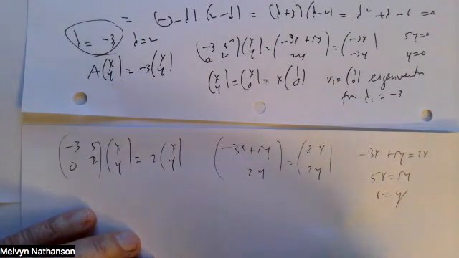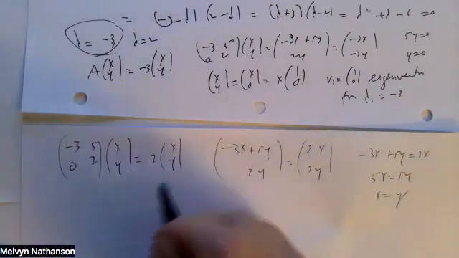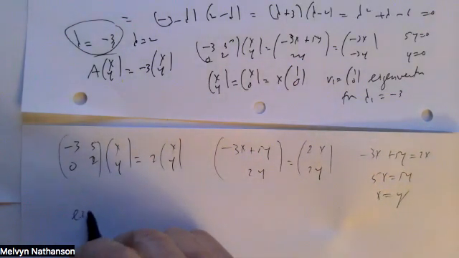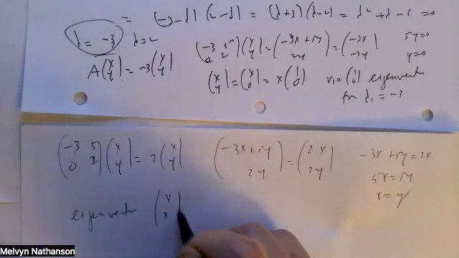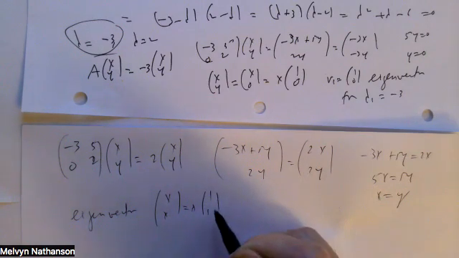So x equals y. So our eigenvector is anything in the form xx, or x times the vector 1, 1.